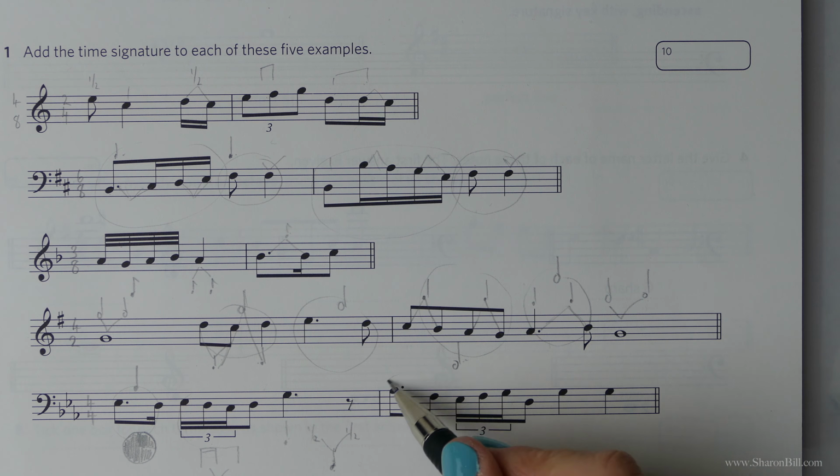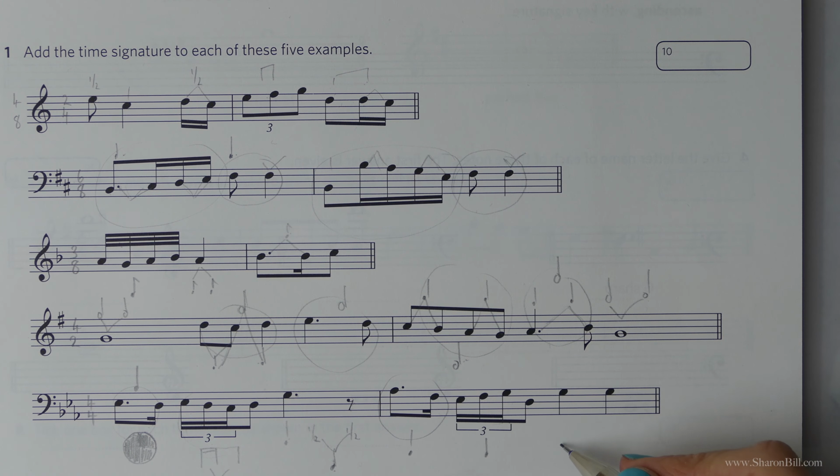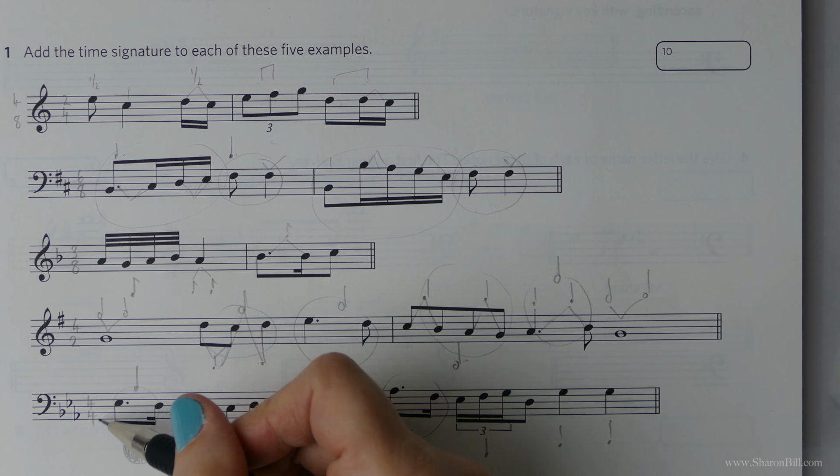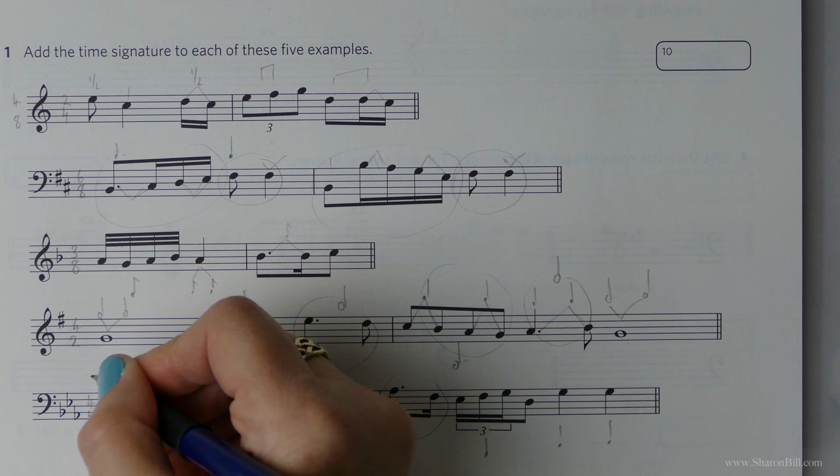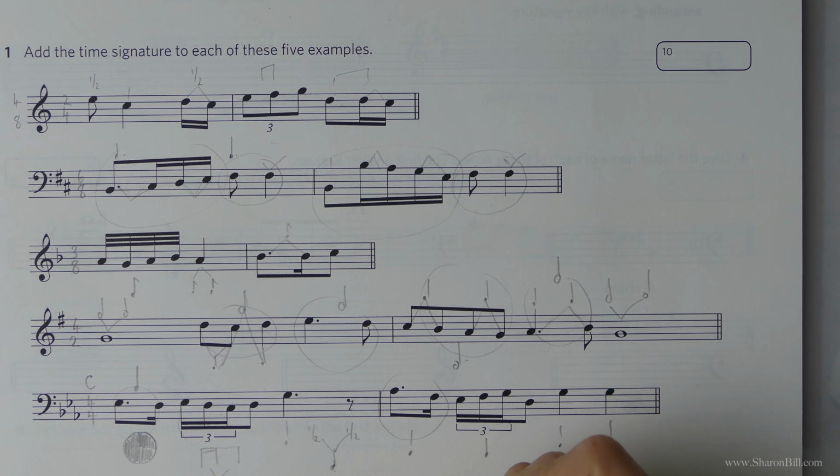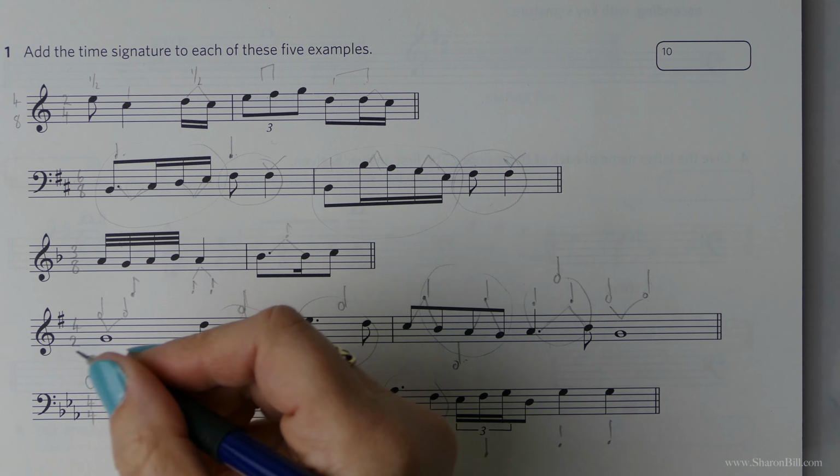So again, we can see there's our full crotchet beat. This is the same timing again, so we can see that we have another beat there, and then we have 1 there and 1 there. So 4 over 4 is our answer. Alternatively, you could call that common time. That's the symbol for common time.